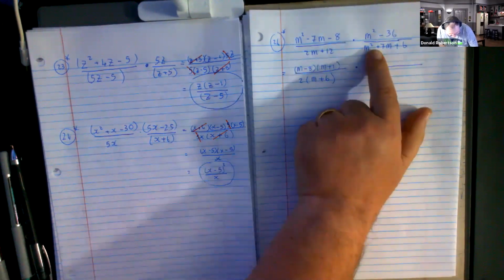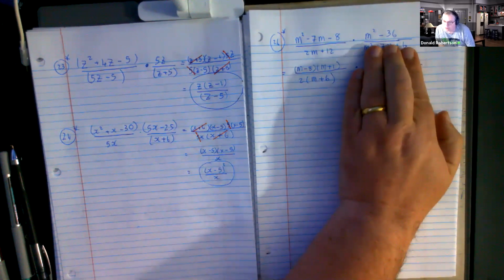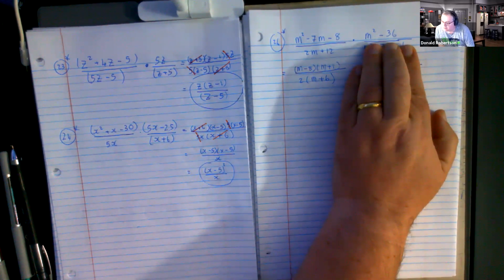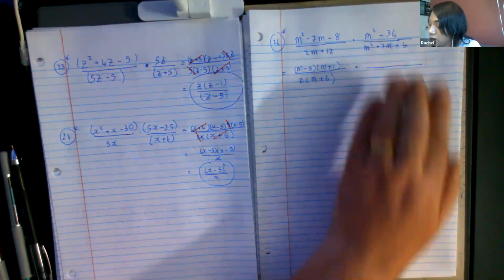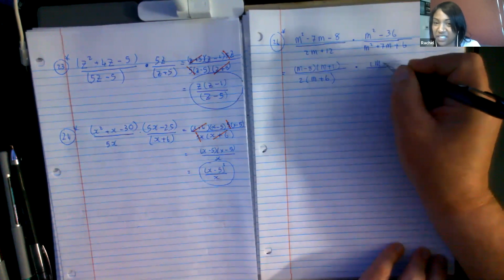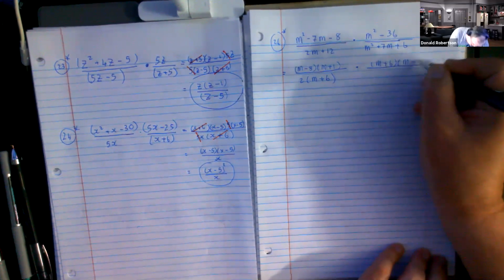At the top here, do you recognize the difference of 2 squares again? You see the look of it, it's only got 2 guys. It's got some square take away 36. So plus 6 and minus 6. Agreed. You all agree with that?